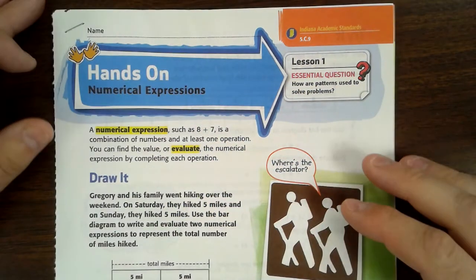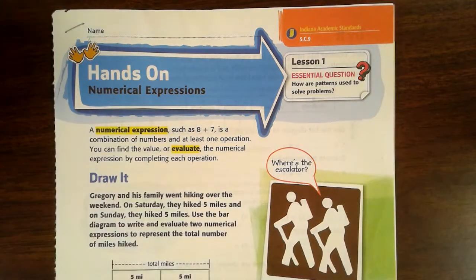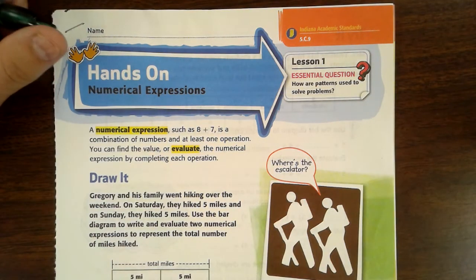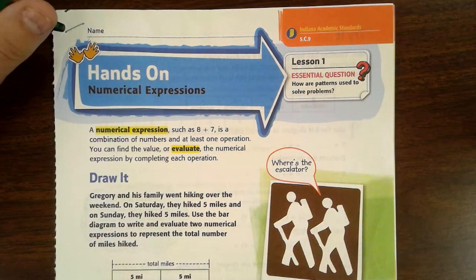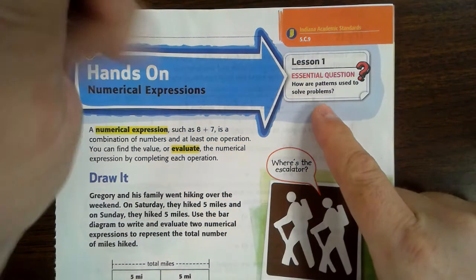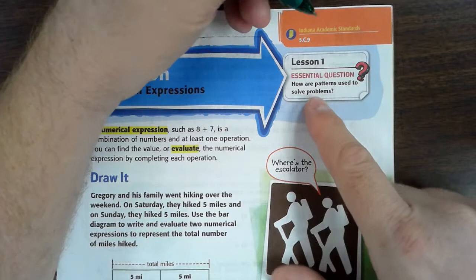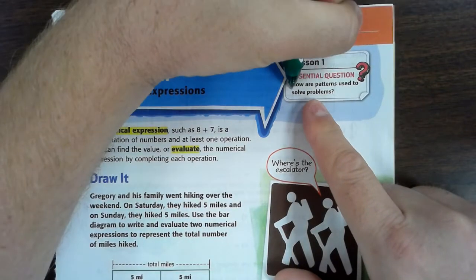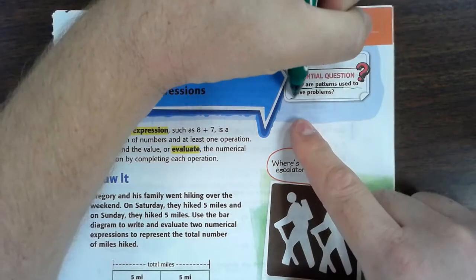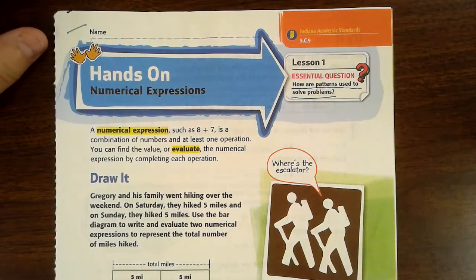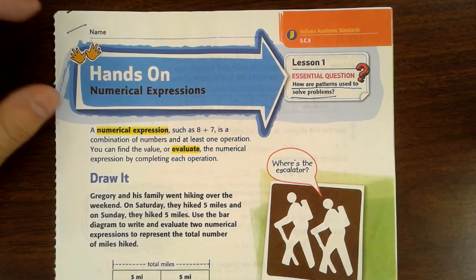Hello, kids. Today we are starting a new chapter. It's chapter 7, lesson 1. And the main essential question that we're talking about in this chapter is going to be how are patterns used to solve problems? Okay, and we're talking about a lot of patterns in this chapter.